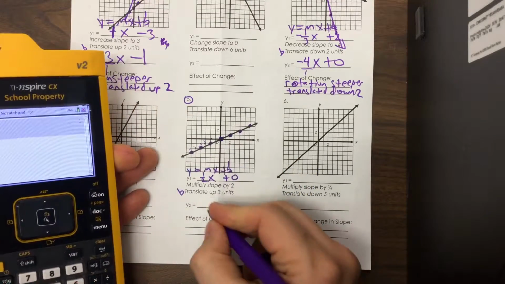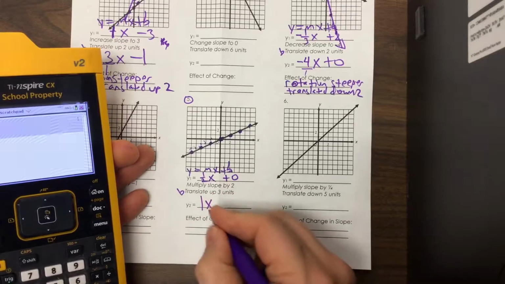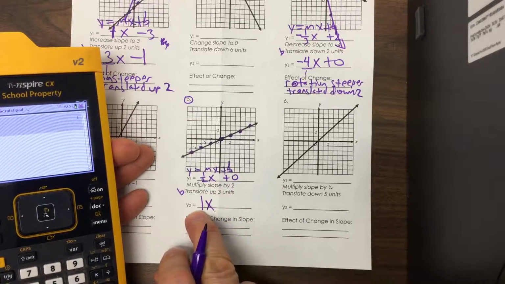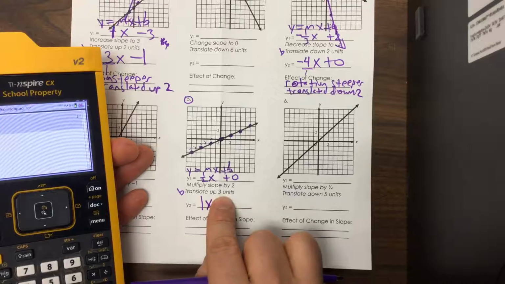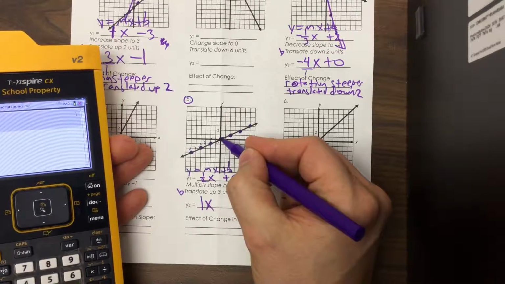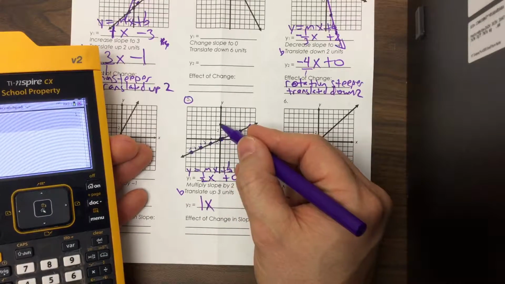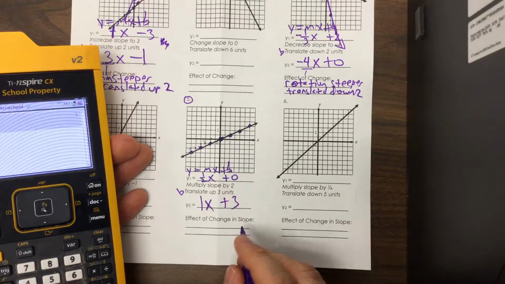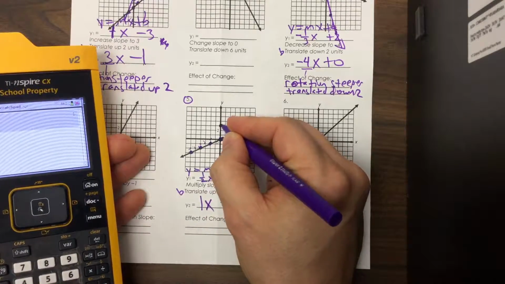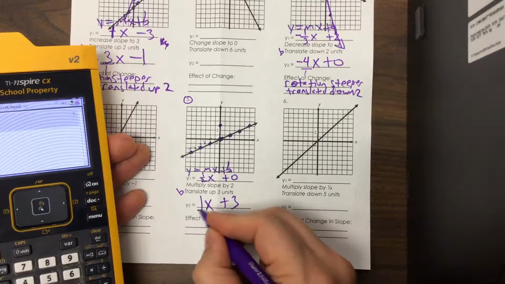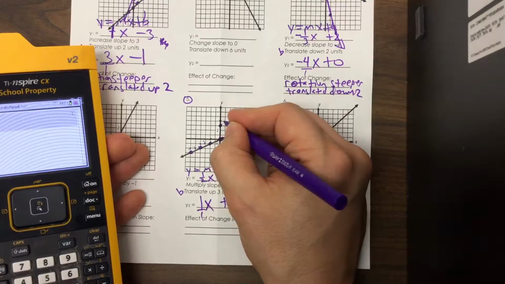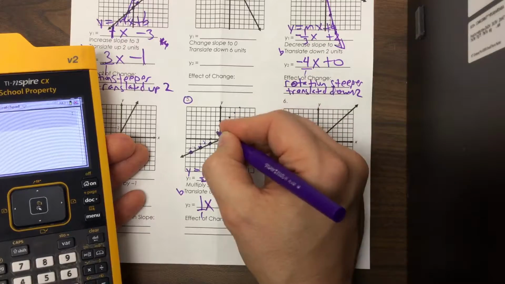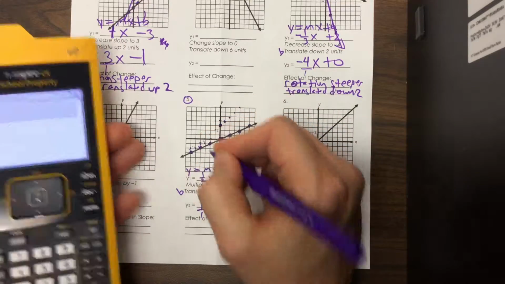So that's going to be y equals 1x, which we could leave off as invisible if we wanted to. We translated up 3 units. So I started here at 0 and now I go up 3 units. I'm now at 3. My new equation is y equals 1x plus 3. Here's my beginning value. My slope is going to be up 1, 1 to the right, up 1, 1 to the right. There it is, going both directions.